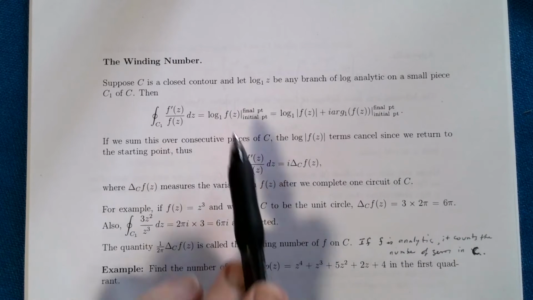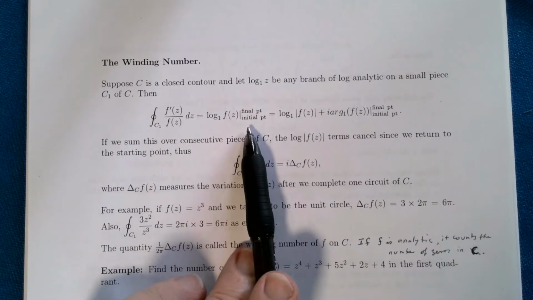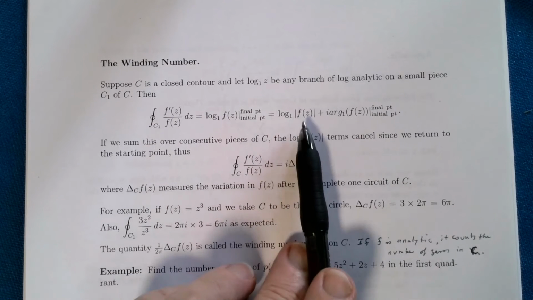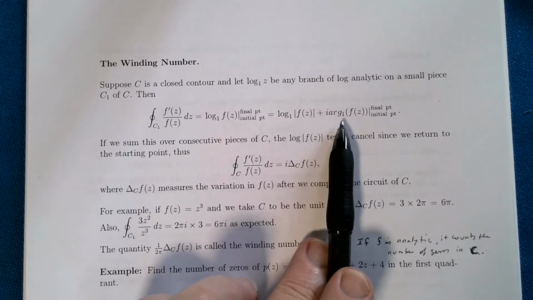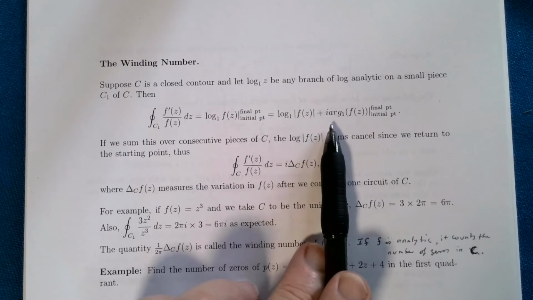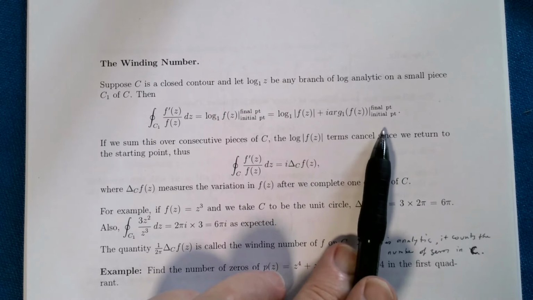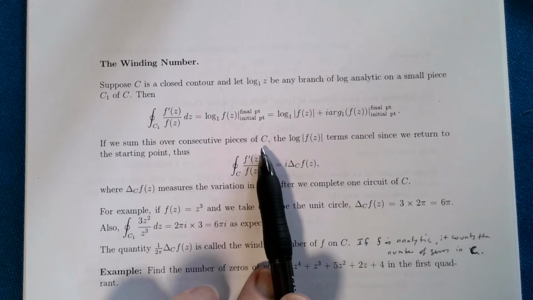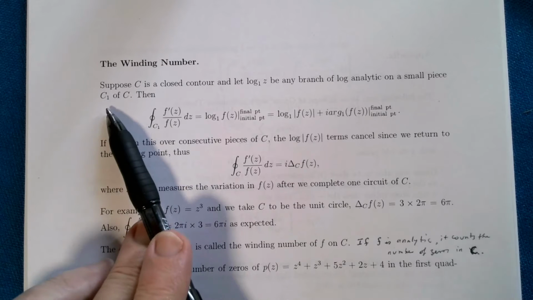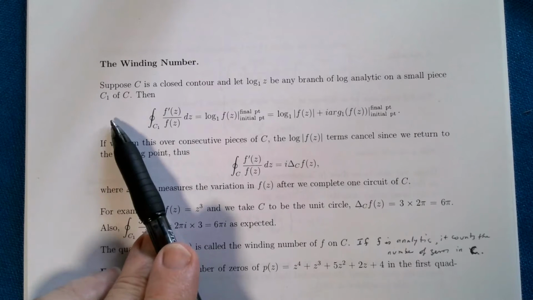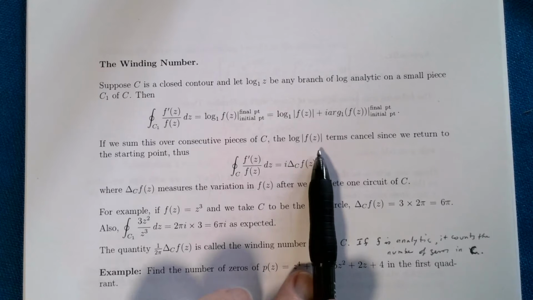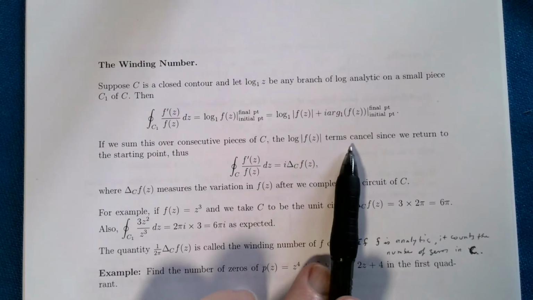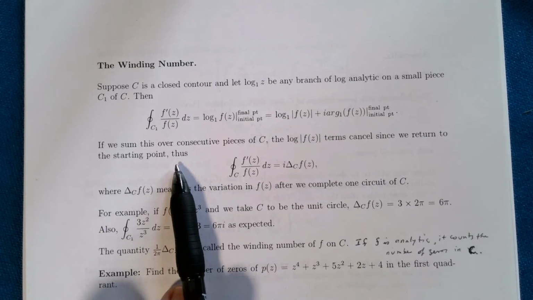We're going to get log 1 of f, from the initial point to the final point. And by the definition of log, this is log of the modulus of f plus i times the argument, where the argument matches the branch. We've taken the logarithm, again from initial to final point. Now if we then sum over consecutive pieces of the contour C, as this C1 varies across different pieces and we add them all up, then the log of the modulus of f of z terms cancel, since we return to the starting point, so initial and final points are the same.